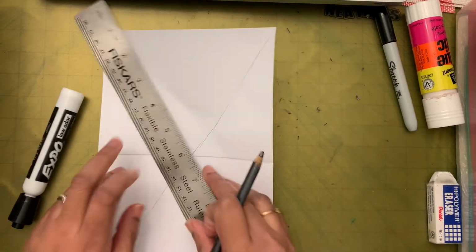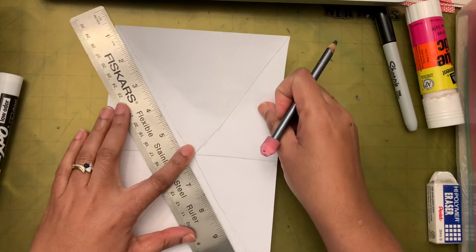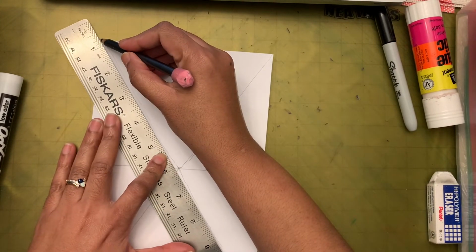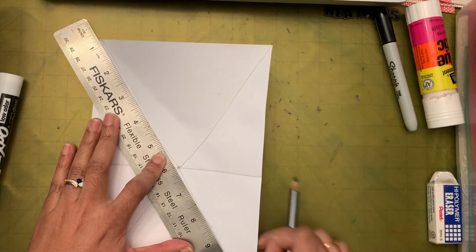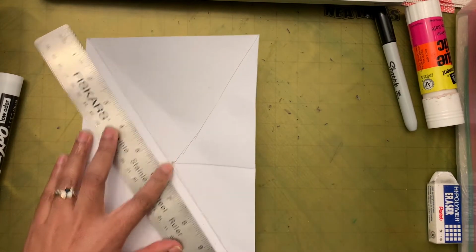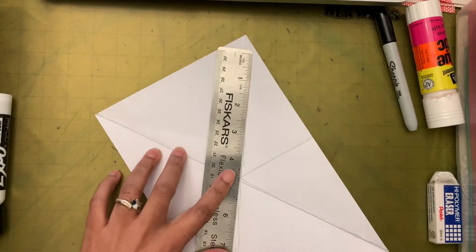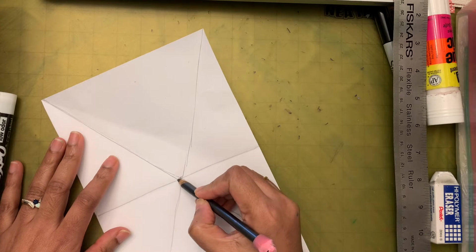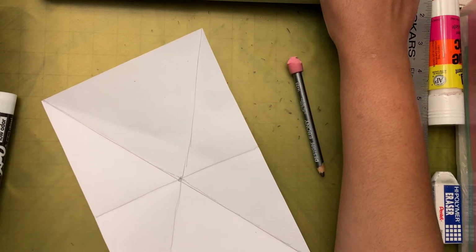If you have a ruler, just put it this way. And then from this point to this point, make a line. This point to this, make a line. So all this should be meeting at one point, which we call the vanishing point.